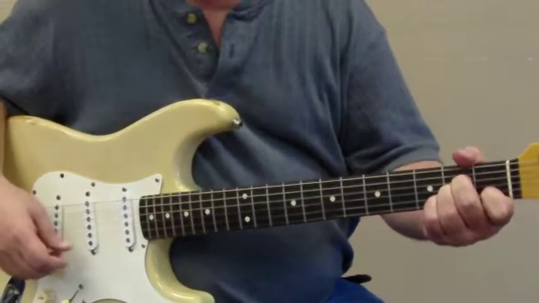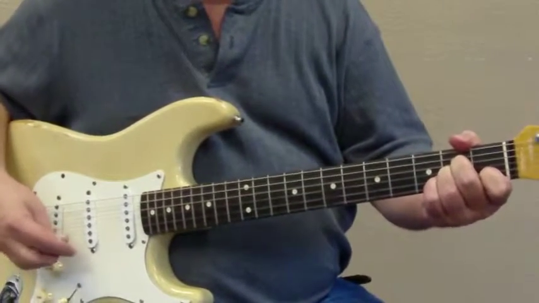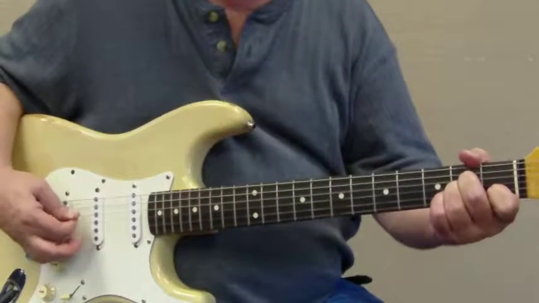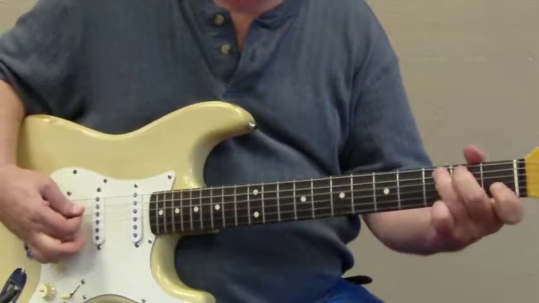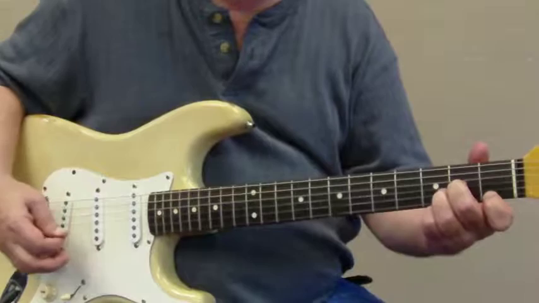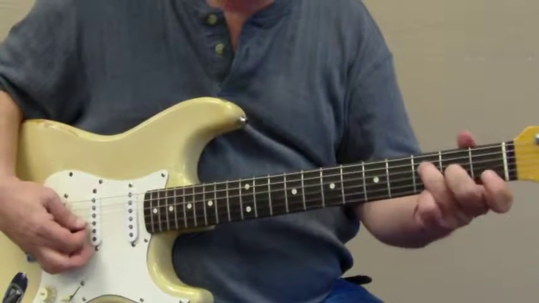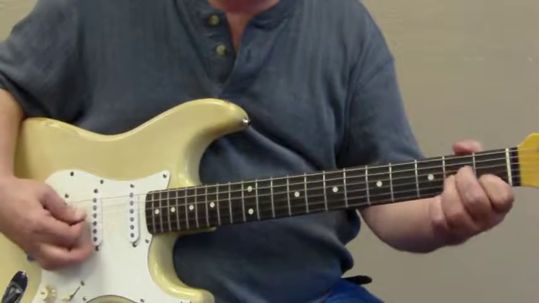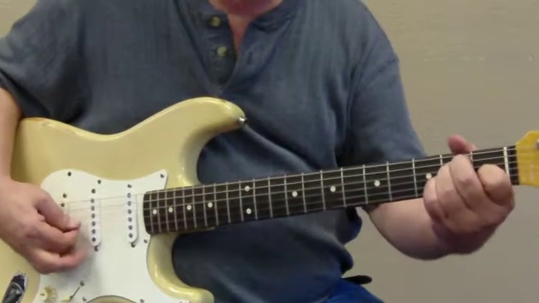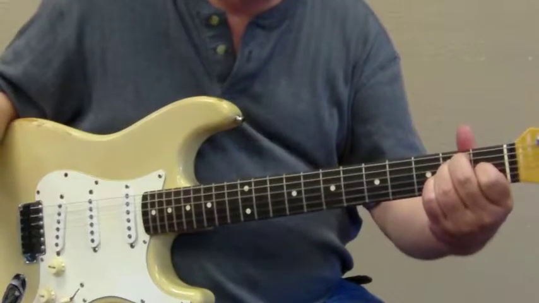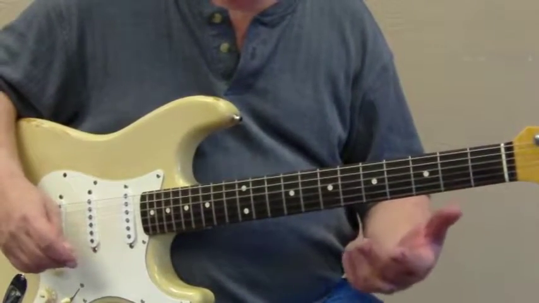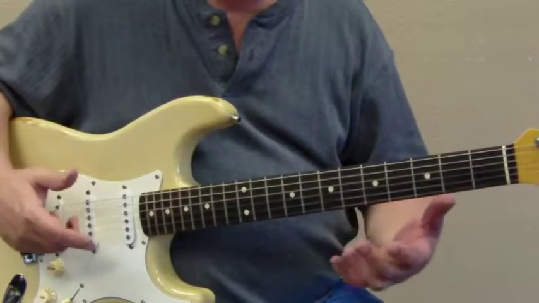An example of using a minor would be House of the Rising Sun. This song is an A minor to a C chord, to a D minor, to an F, to an E major. But because this song is using minor chords, I have to play a solo based on the minor scale.